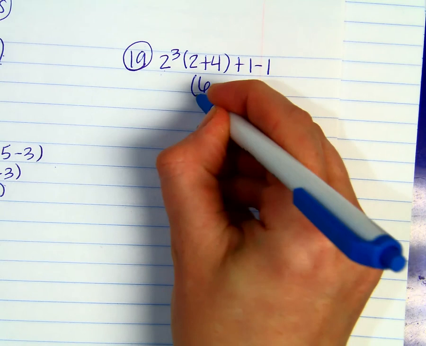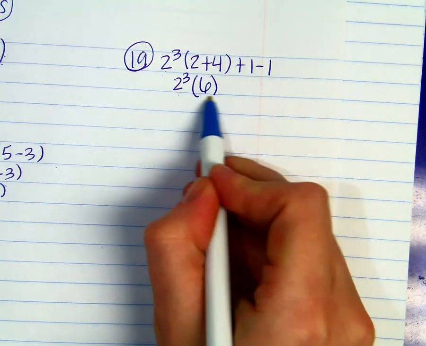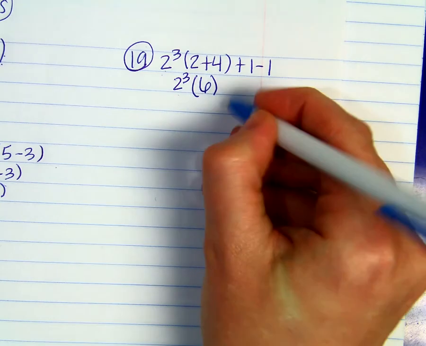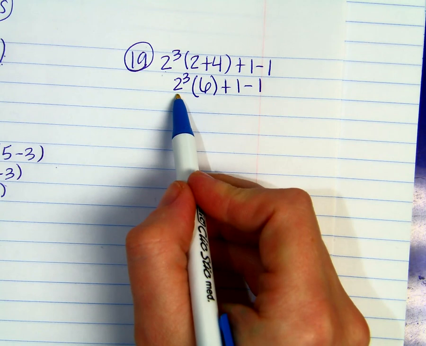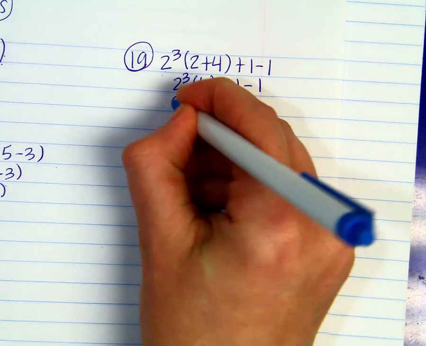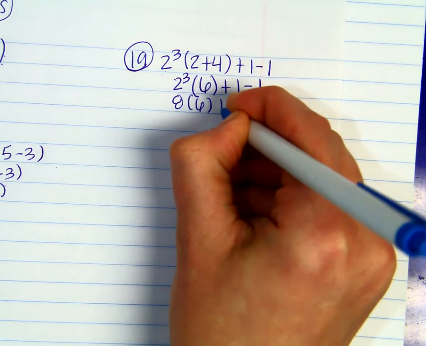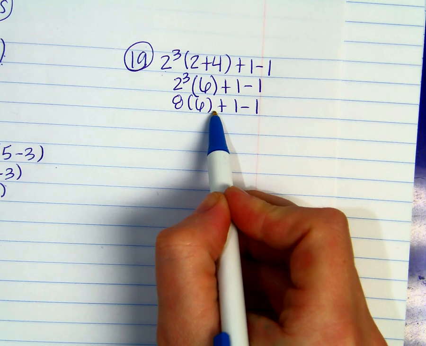Number 19. First, you would do what's in parentheses, so you need to compute 2 plus 4 first, which is 6. You could drop the parentheses, but there's a 2 cubed, we say hugging the parentheses. So we'll actually keep the parentheses around the 6, drop down the 2 cubed. This now says 2 cubed times 6.